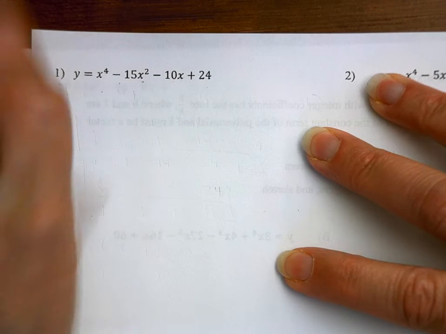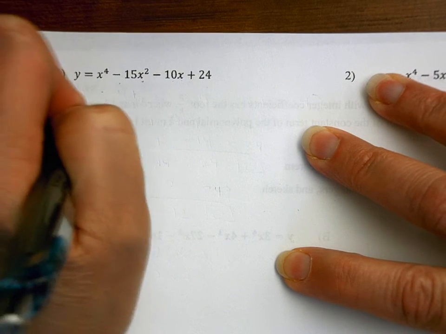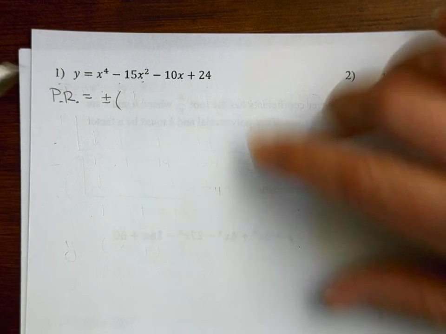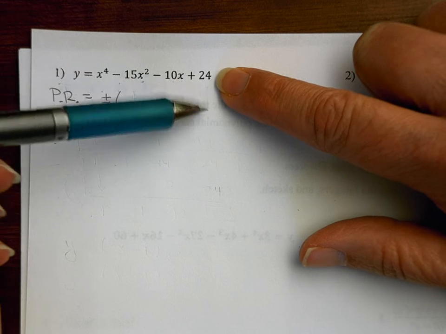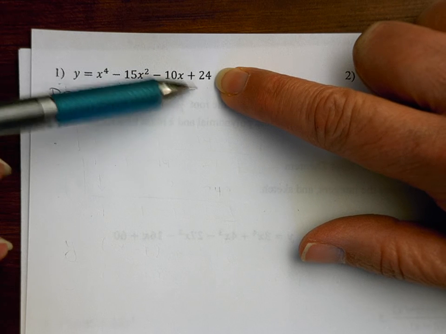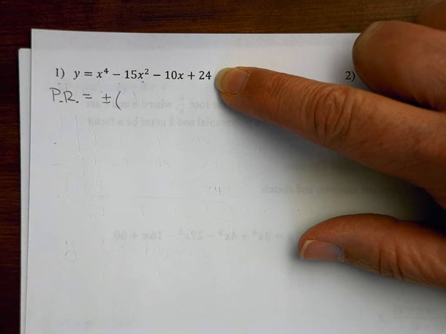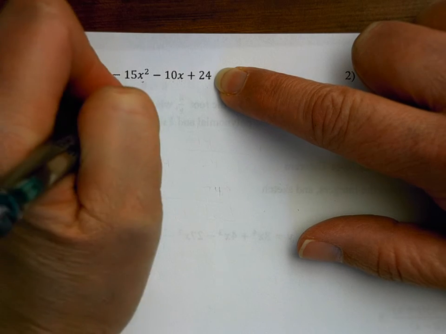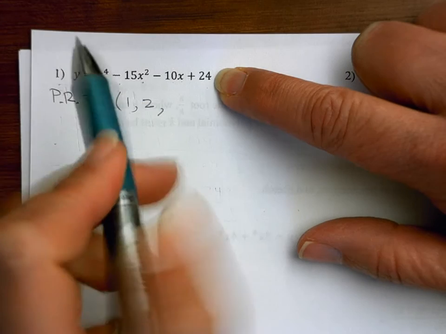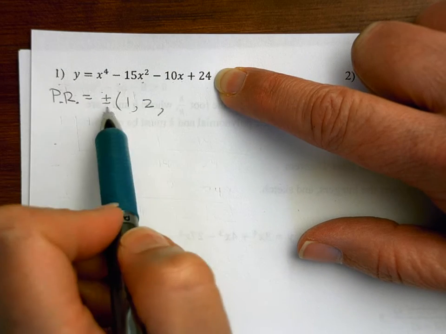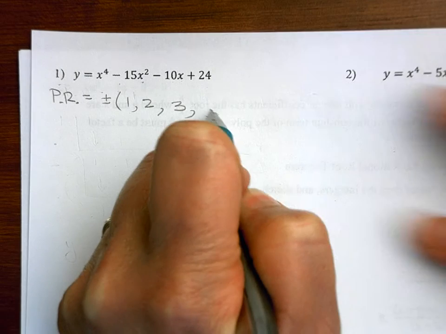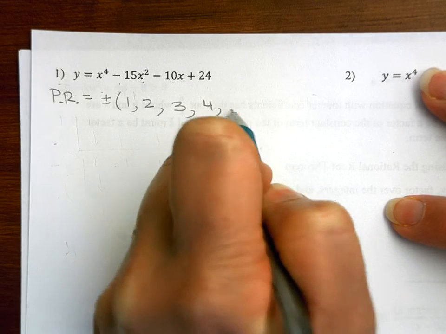So I look at the factors of my constant first. I know it can be positive or negative, because if 2 works here, so would negative 2, right? So I'm looking for numbers that divide evenly into 24. I usually start with 1 and work my way up. So 1 divides into 24, and then so does 2. And again, if positive 2 divides into 24, so would negative 2. 3 divides into 24, so does 4.